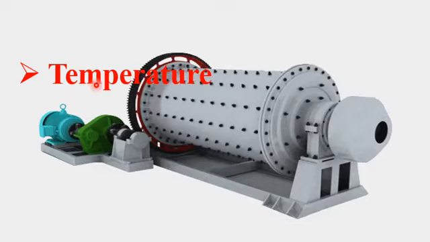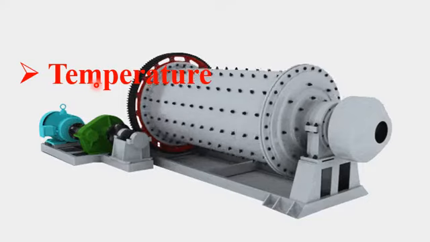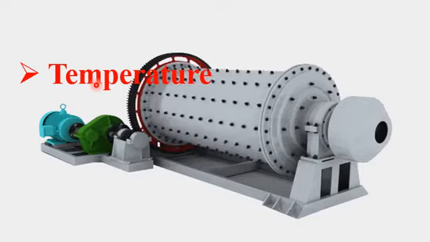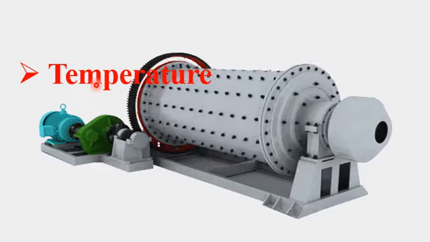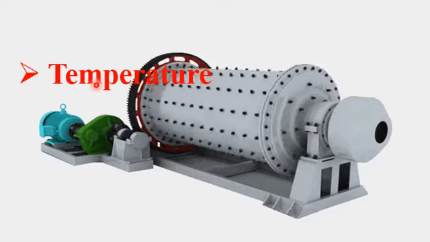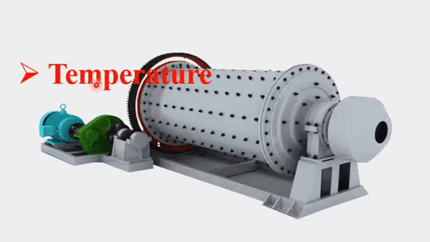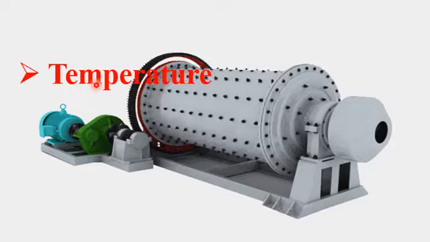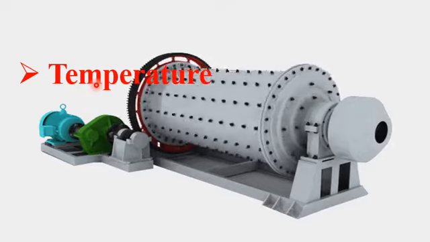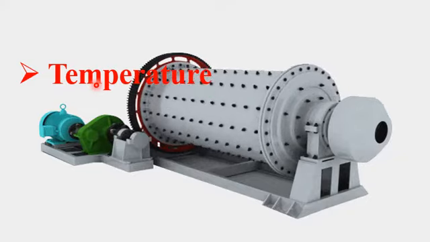So temperature is considered first inside the ball milling apparatus. Number two, before the milling of the bulk material, and after milling, or after getting the milled nanoparticle, and the temperature after the milled nanoparticle.